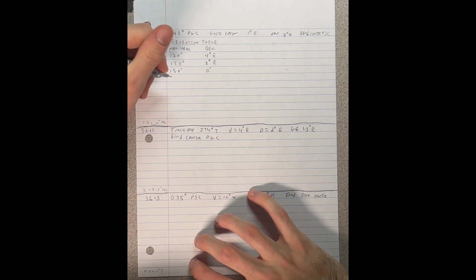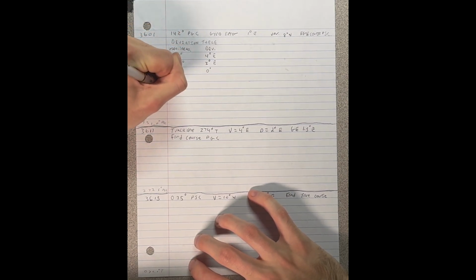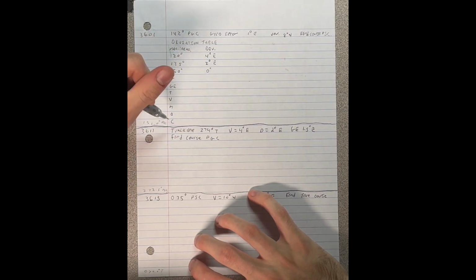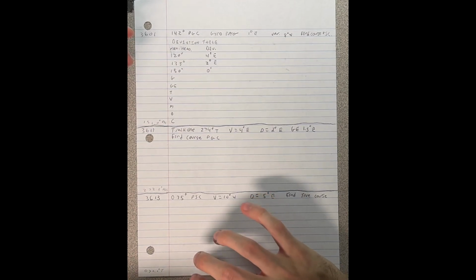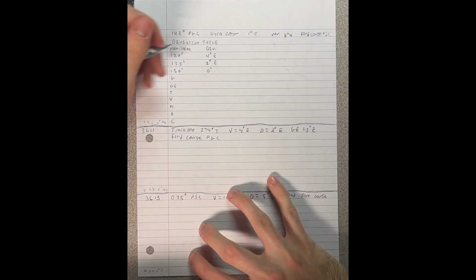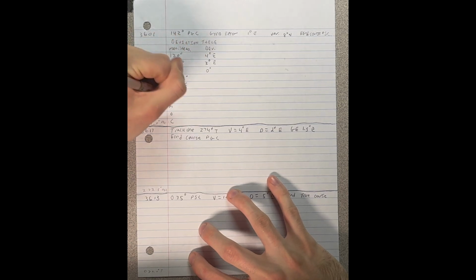So a lot of people teach it horizontally. I learned it vertically, and so the way I do it is gyro error, T V M D C. And there's a mnemonic for this, but it's not politically correct, so I'm not going to mention it. So let's put in our information. We know that our gyro is 142. Our gyro error is 1 degree east, variation 8 west, and we're going to have to find our course.